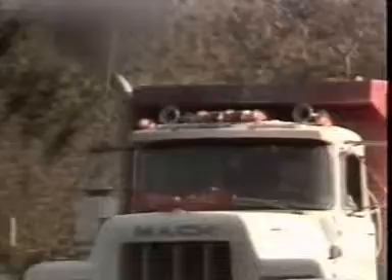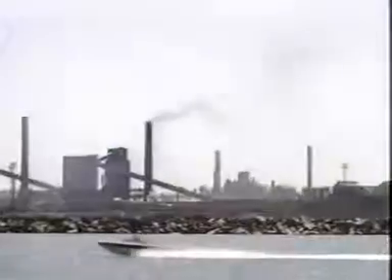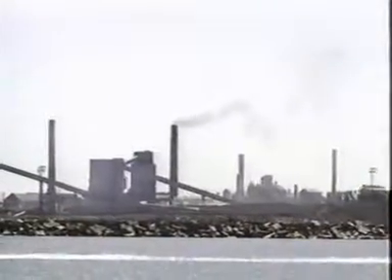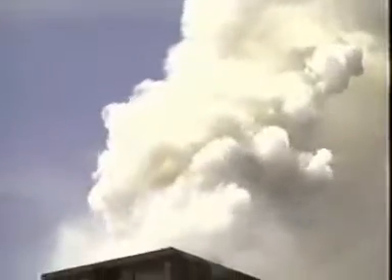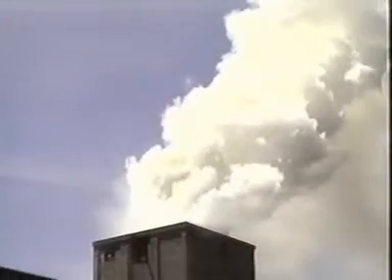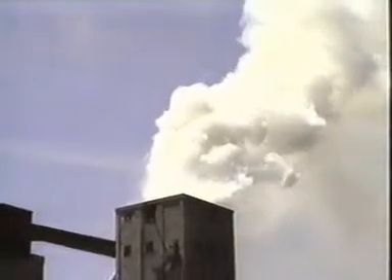But humans are responsible for lowering the pH even more. Emissions from cars, trucks, and planes contain oxides of nitrogen. Sulfur dioxide is produced when coal is burned for power and industry. Both sulfur and nitrogen oxides dissolve in water to make rainfall acidic.